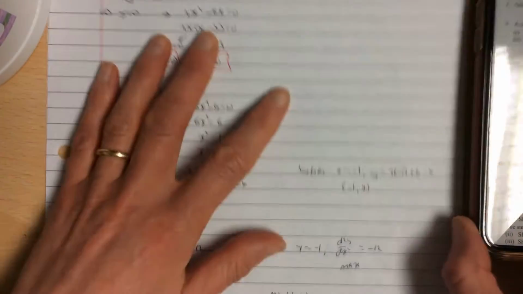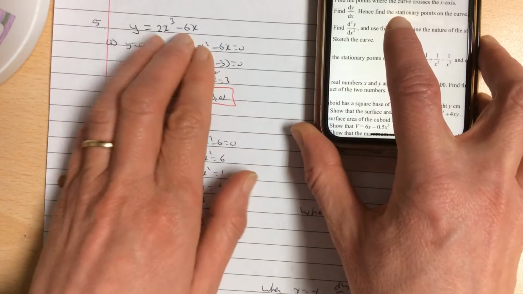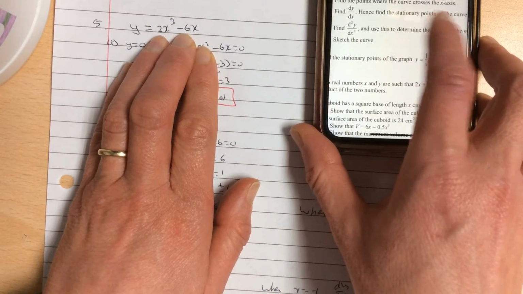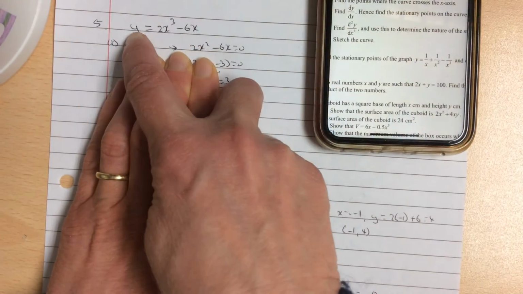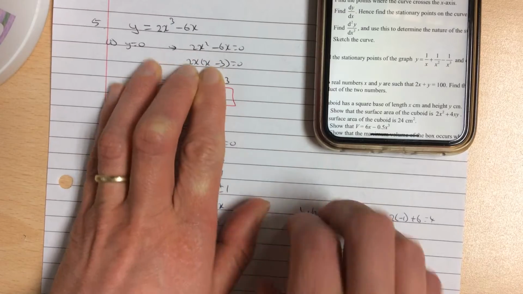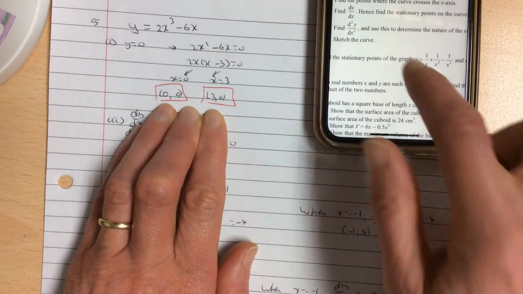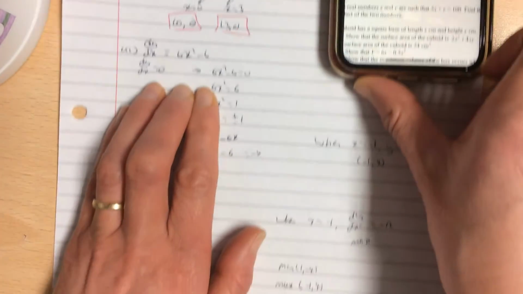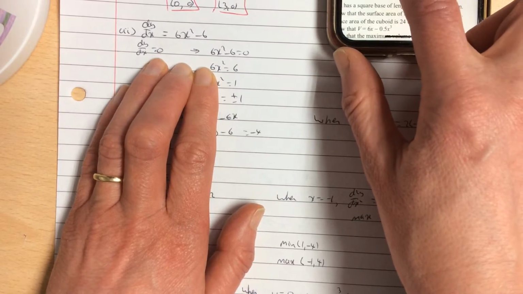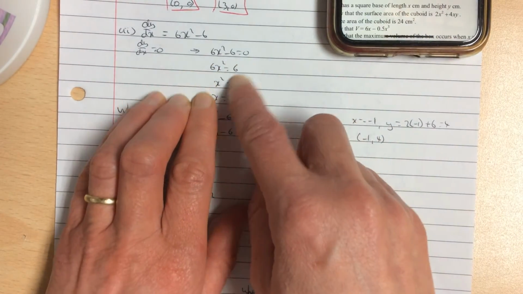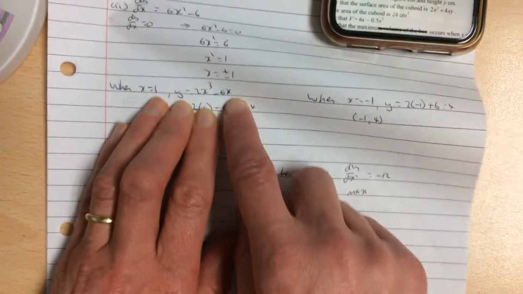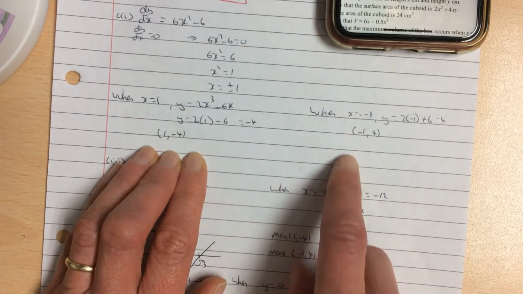Question 5. So you've got this curve. Find where it crosses the x-axis. It crosses the x-axis when y is 0. So put 0 in here and solve it out. Find dy by dx. So differentiate. Then find the stationary points. So put it equal to 0. Get your x. Don't forget to work out your y coordinates.